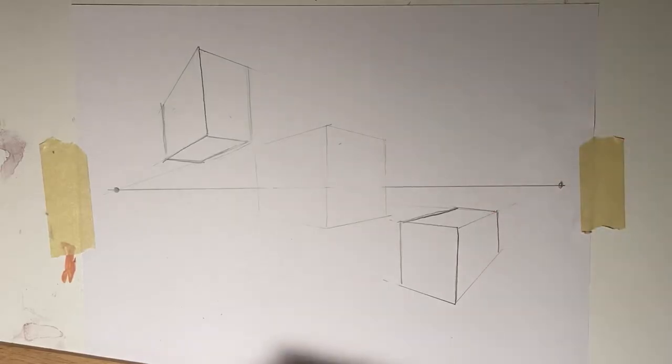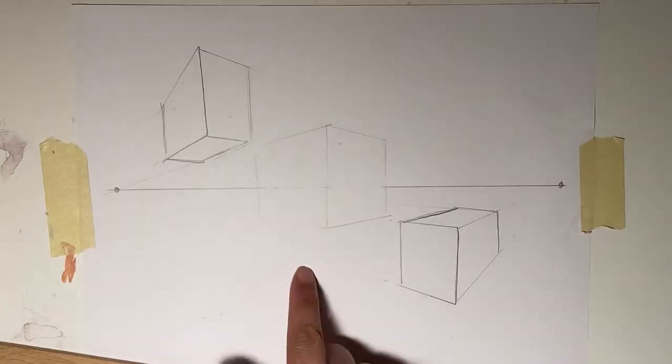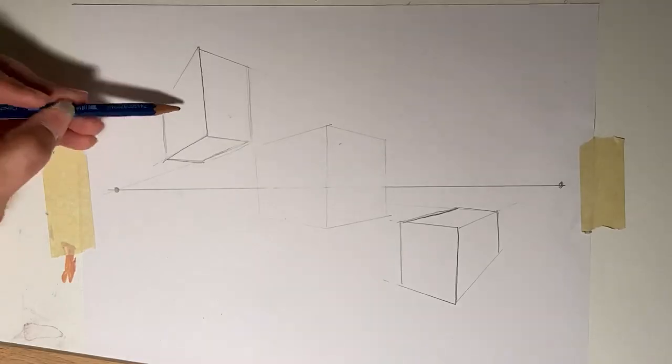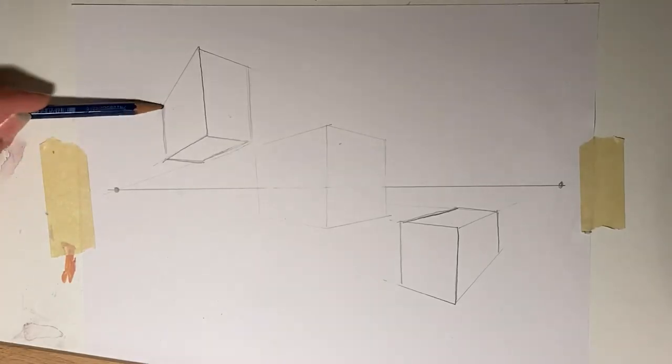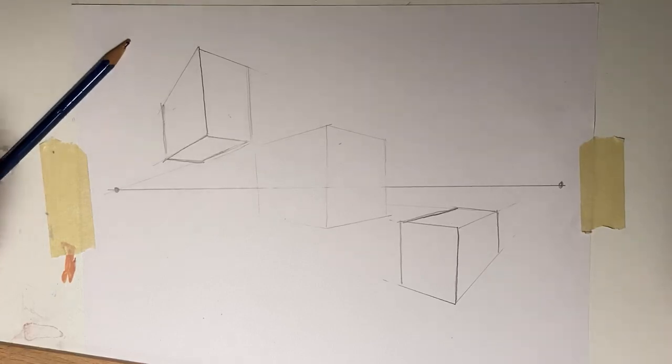So you guys in your sketchbook have already done your building, which was basically this shape. I want to see the box that's above the horizon line and below. And again, email me if you have any questions.